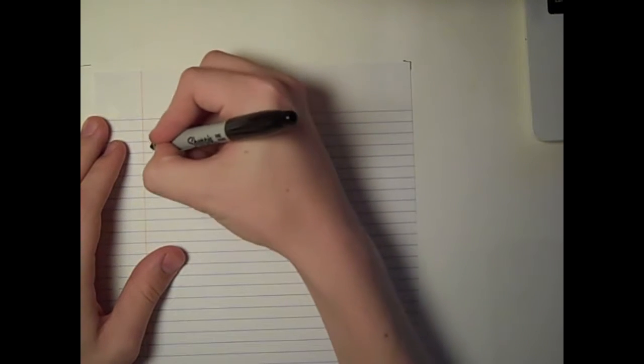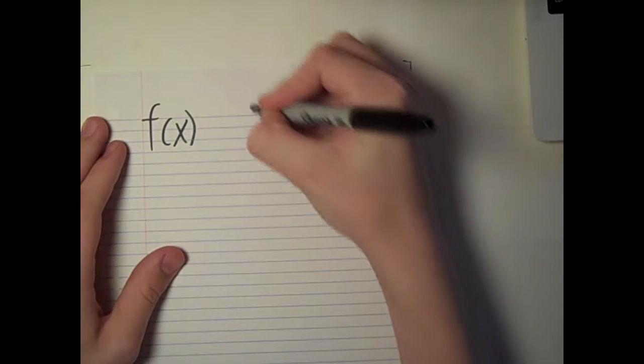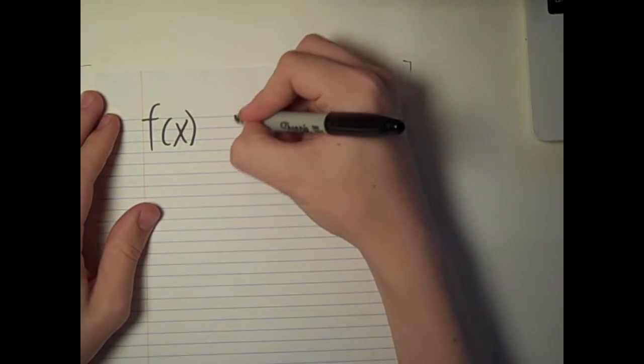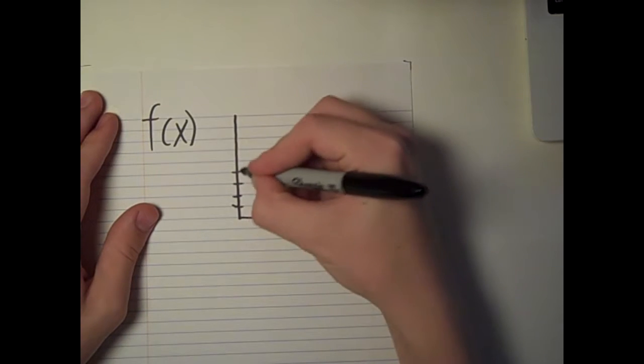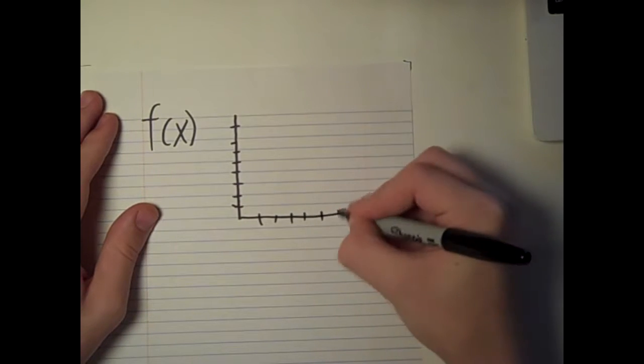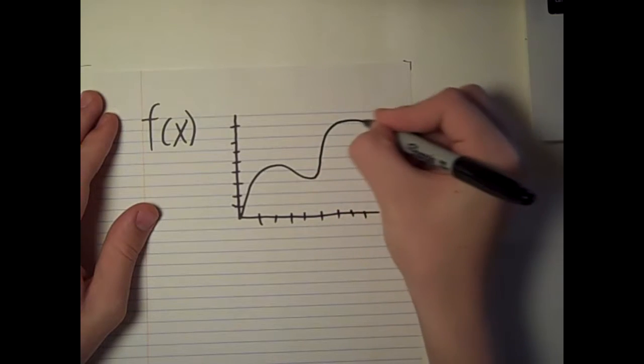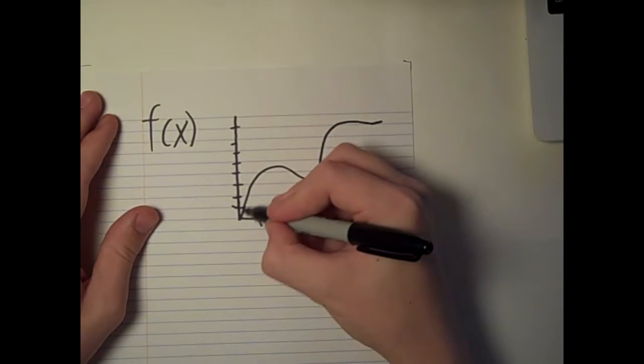So one of the first things you're going to need to learn for the BC test is how to find the length of the line of a function between 2 points. So for example, if we have function f of x that looks like this when graphed out, we want to find the length from tracing along the curve between x equals a and x equals b.